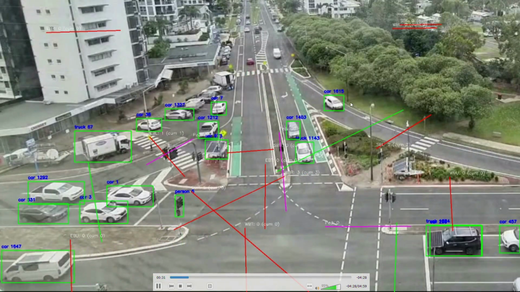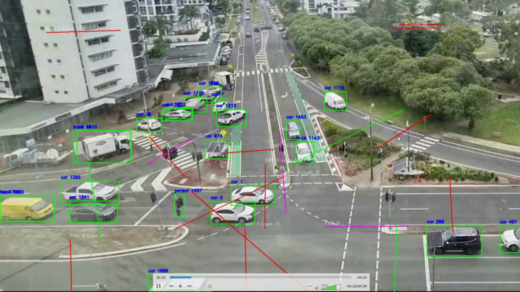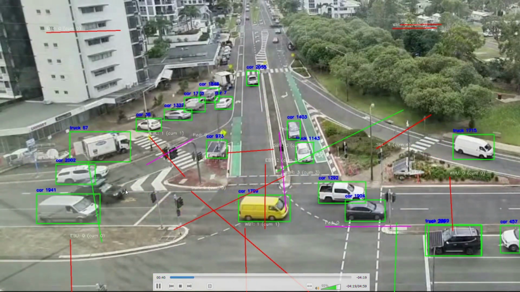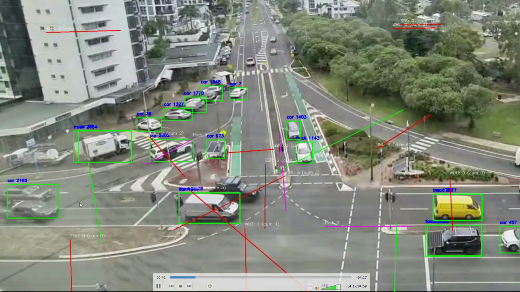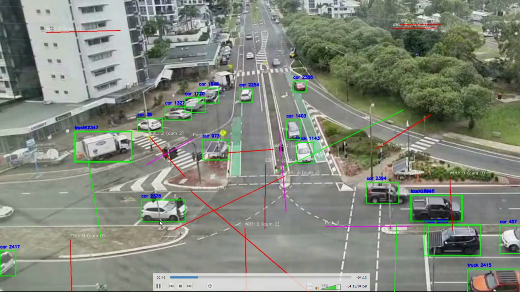We can also see for that huge channelized left turn lane, the southbound left line is capturing those movements as well every time a vehicle passes through it. Now the eastbound approach has opened up, so now we're capturing eastbound through movements.